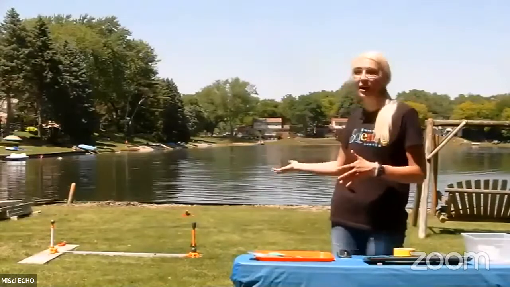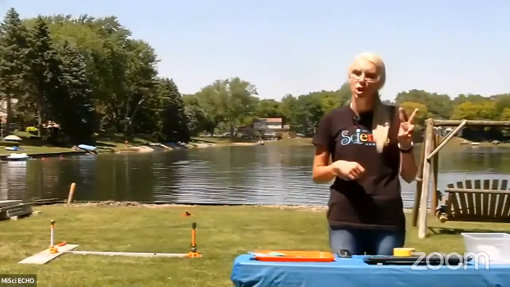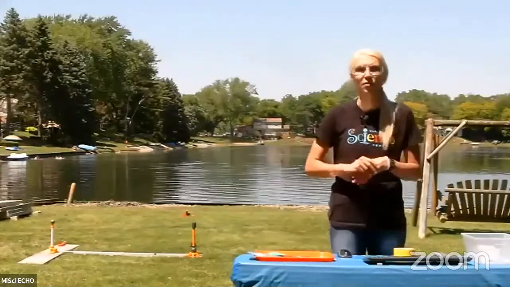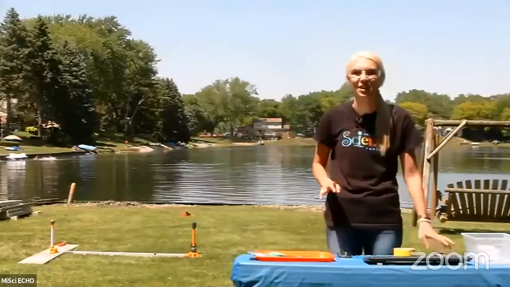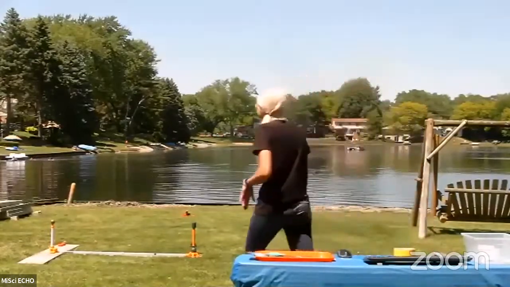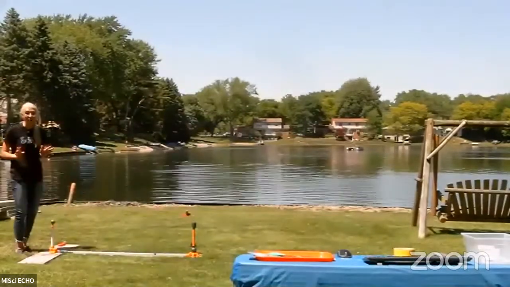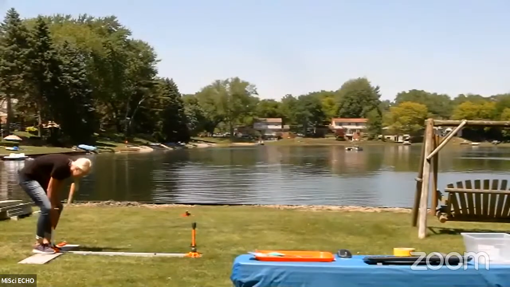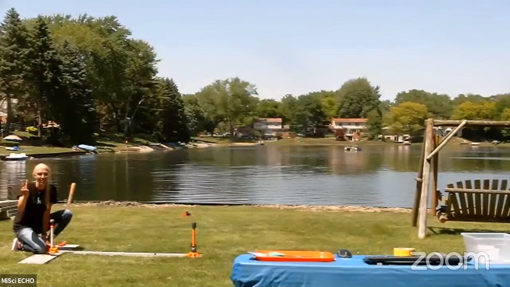So with this rocket, let's do 2 more trials. We'll do 1 trial with just 2 pumps of air, and then we'll do another trial with 10 pumps of air. And I want you to notice the big difference between these 2 demonstrations. Let's go ahead and try. All right, trial number 1, 2 pumps of air. 1, 2. Blast off in 3, 2, 1.